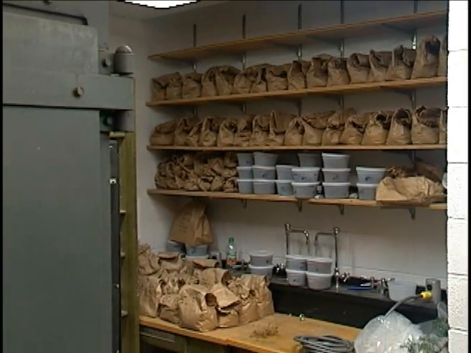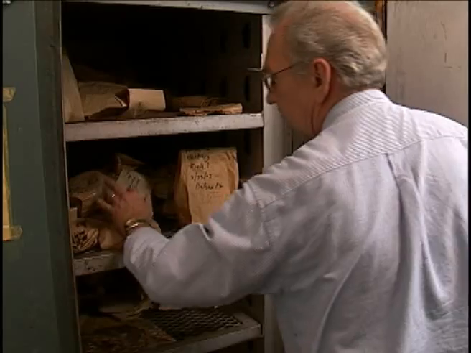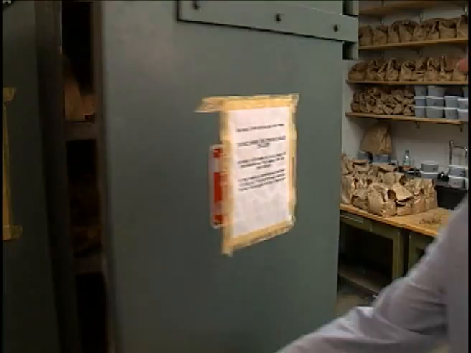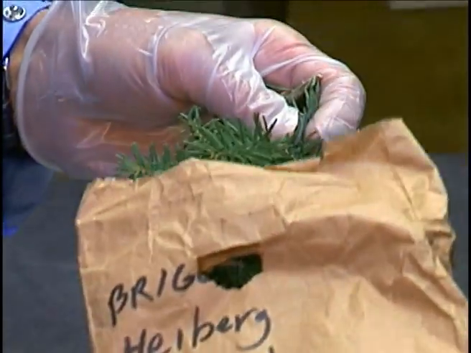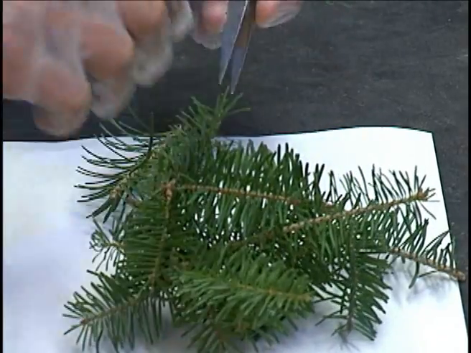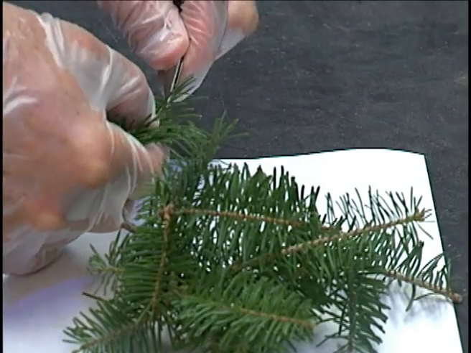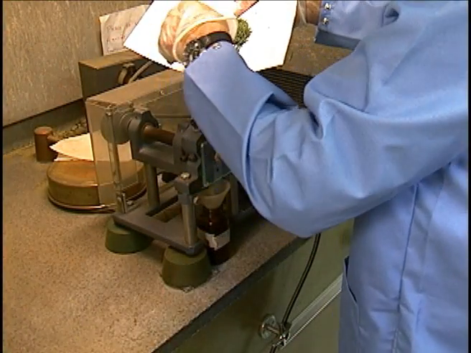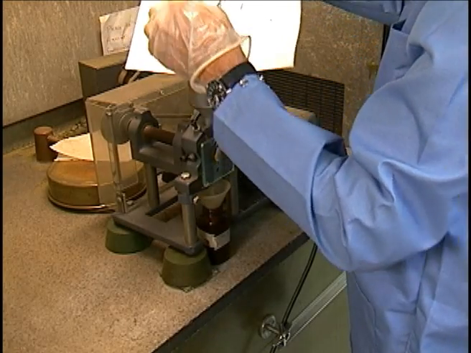As soon as the clipped branch samples arrive at ESF, they are placed in a drying oven at 60 degrees centigrade for 24 hours to stop respiration. The samples are removed from the oven and brought into the sample preparation lab. Needles are stripped from twigs in preparation for chemical analysis. The needles are ground in a Wiley mill to pass a 20-mesh sieve and then placed in an amber bottle.